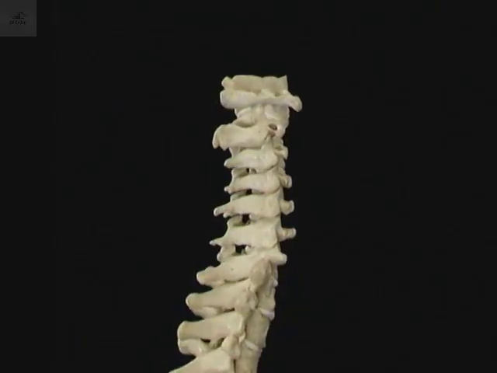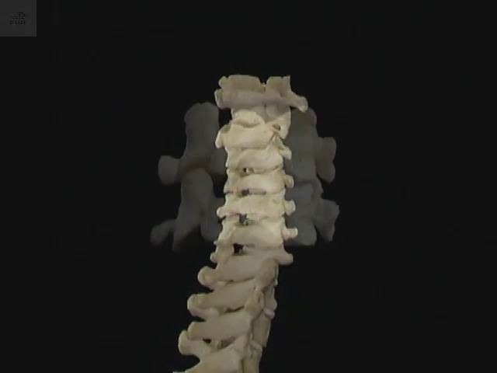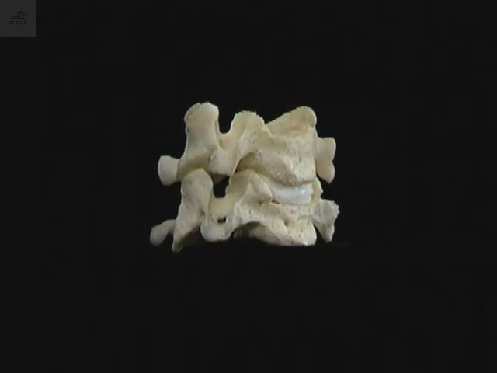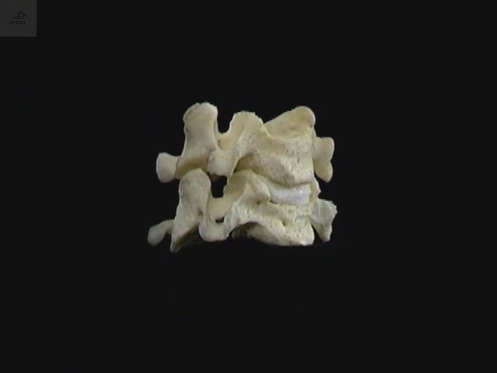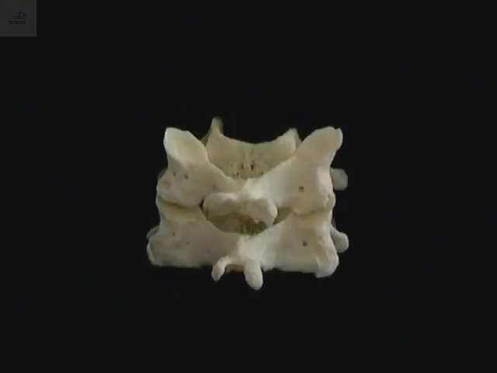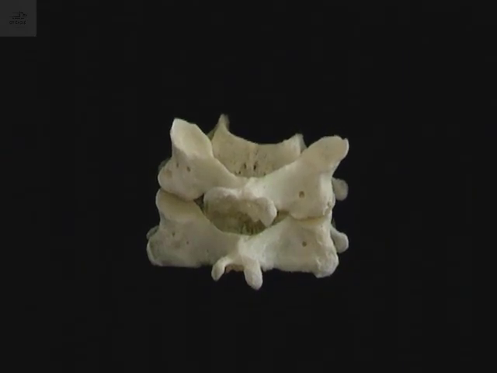The cervical vertebrae form the most mobile part of the spine, partly because of the curved shape of their bodies, which makes flexion and extension easy, and partly because of the shallow slope of their articular processes, which makes lateral flexion easy.